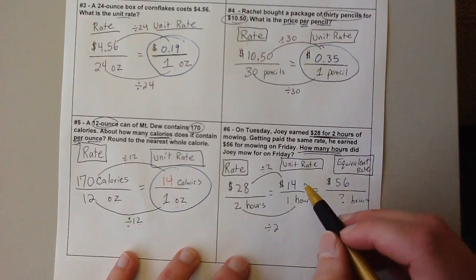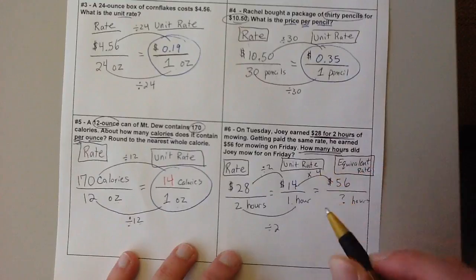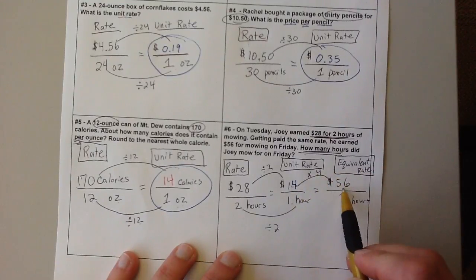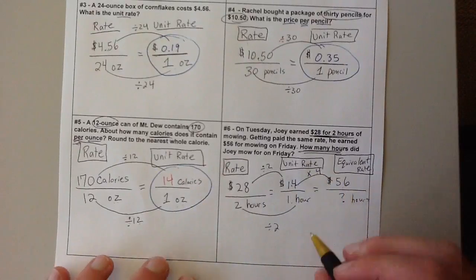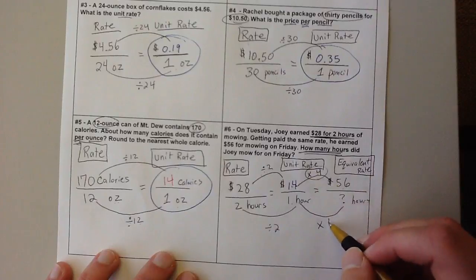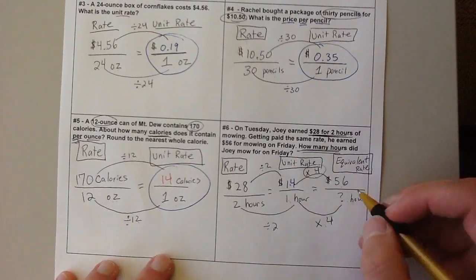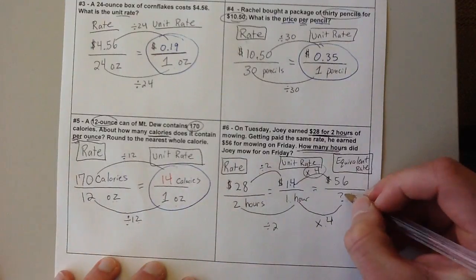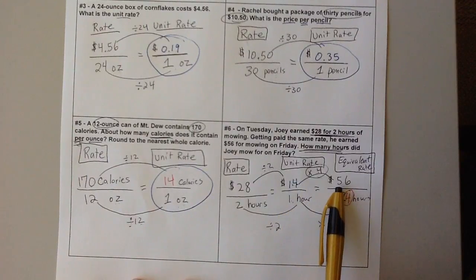Okay, so how do I get from 14 to 56? Well, I multiplied by 4. 14 times 4 gives me 56. And so if I multiplied by 4 on the top, what do I have to do on the bottom? I have to multiply by what? By 4. You're correct. 1 times 4 would give me 4. Okay? So if he makes $14 per 1 hour and he makes $56 for mowing, how many hours did he mow for?